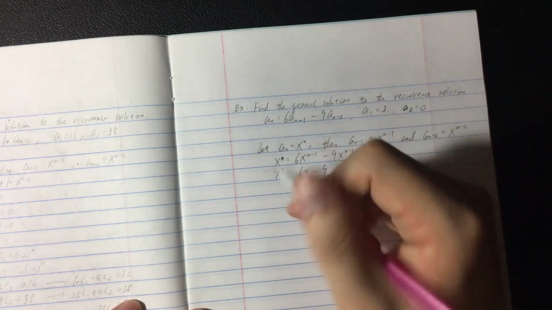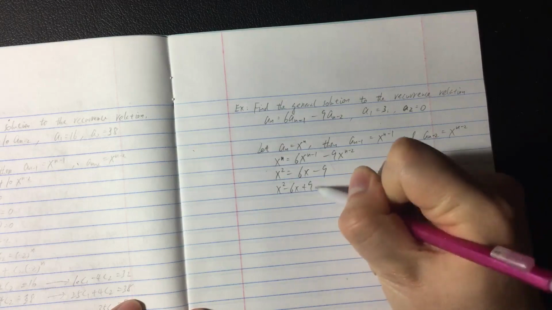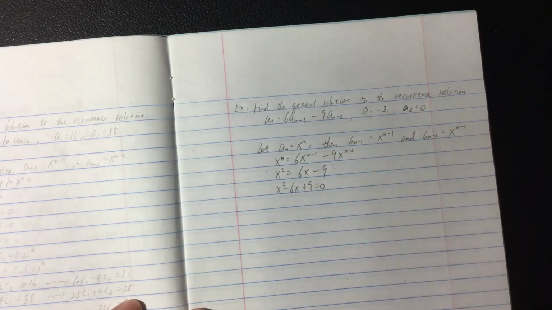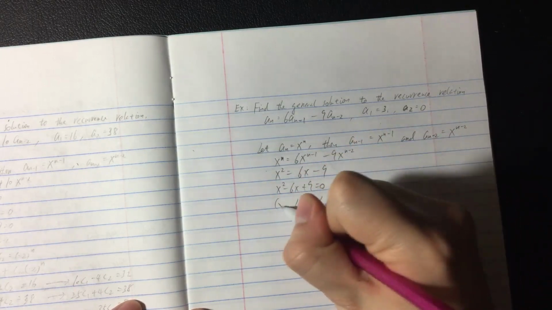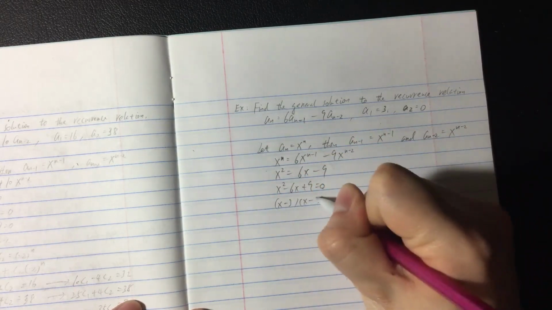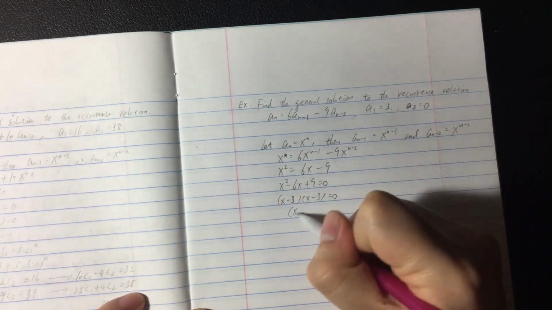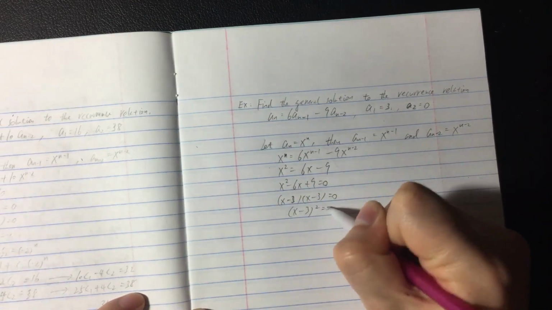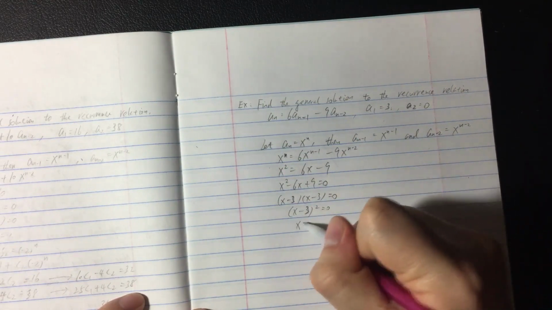Then move everything to one side: x squared minus 6x plus 9 equal to 0. This equation can be factored as x minus 3 times x minus 3 equal to 0, which means x minus 3 squared equal to 0. So this equation has only one solution, x equal to 3.